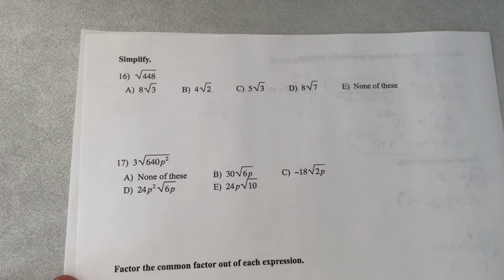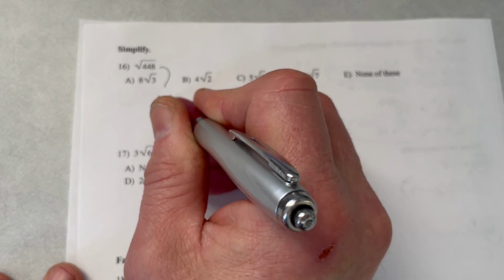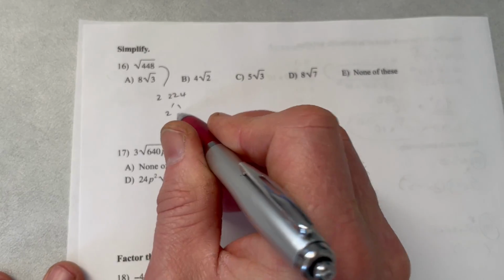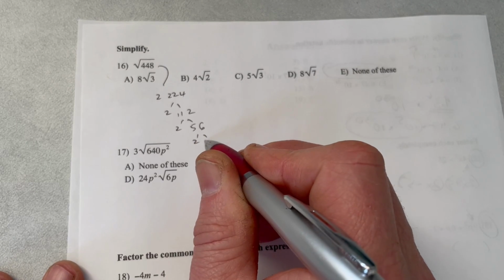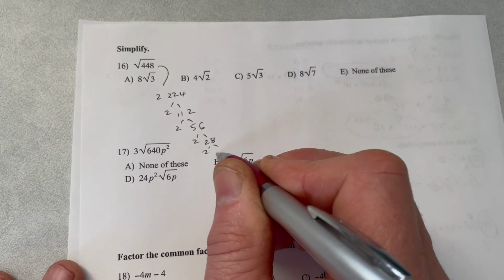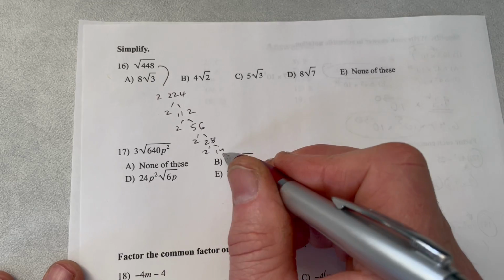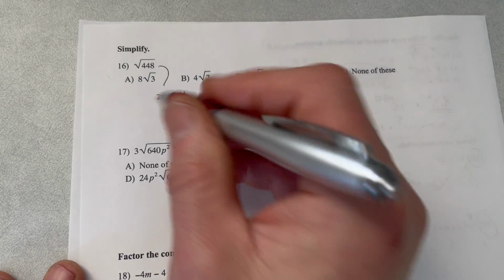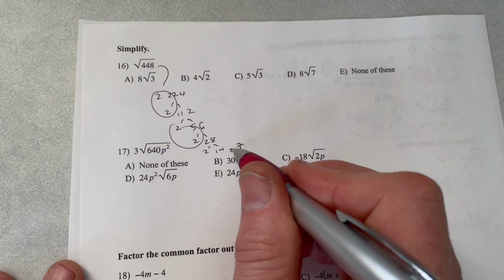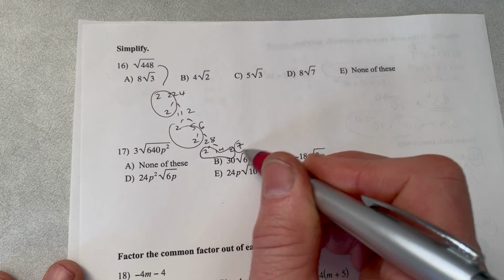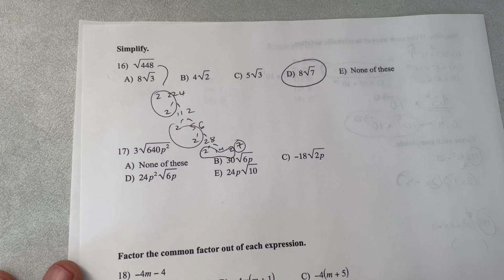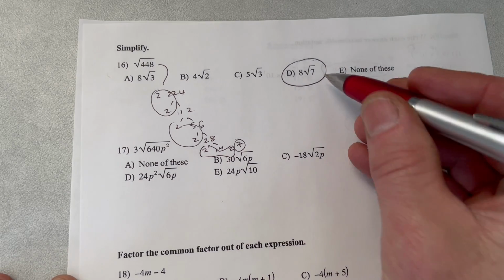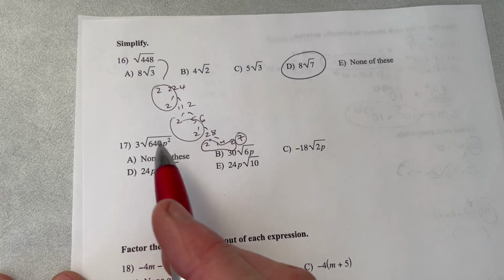is simplifying radicals. Hopefully this will go quickly. 448. You're going to go 2 and 2, 2, 4, and 2 and 1, 1, 2, and 2 and 56, and 2 and 28, and oh my goodness, 2 and 14, and 2 and 7. 2 and 7. So I've got one pair, another pair, and a final pair of 2s, and a lonely 7. That is 8 radical 7, because it's 2 times 2 times 2, and then times the 7 staying behind in the radical. This one, similar, only different.